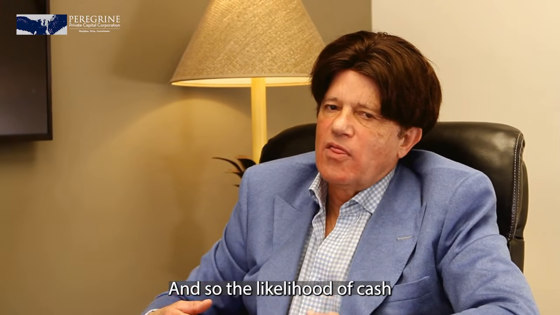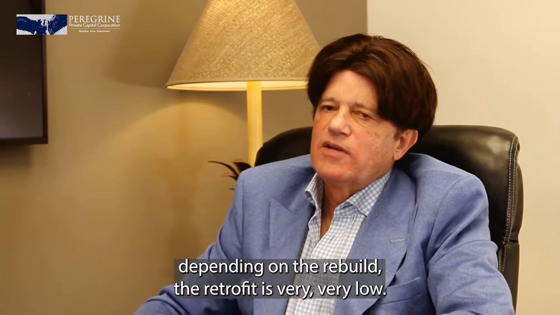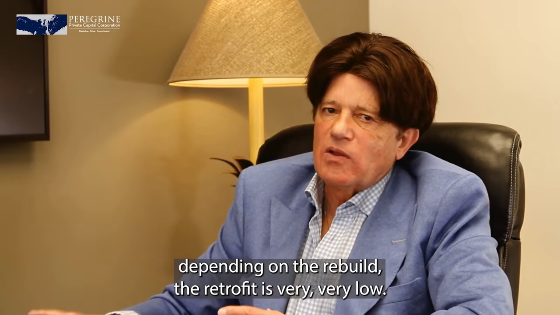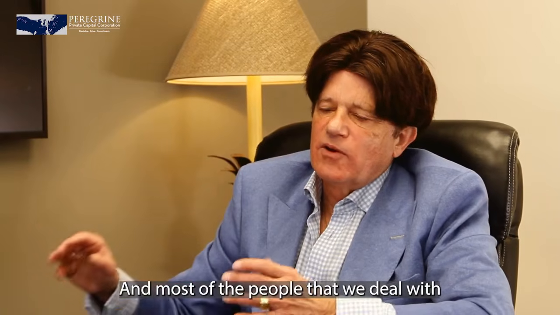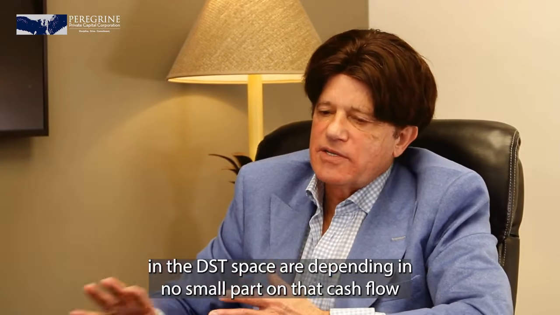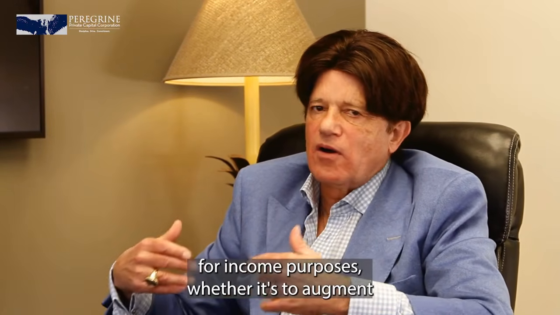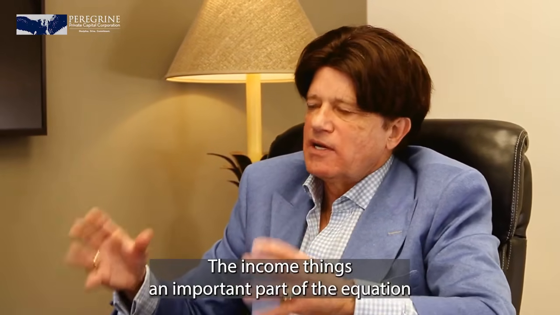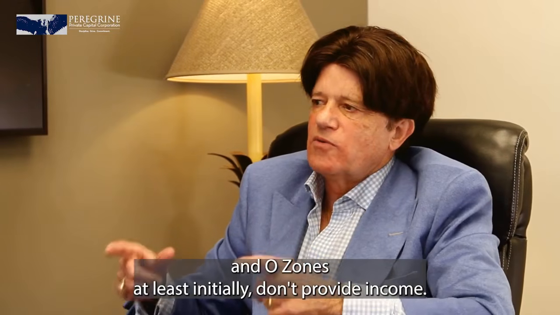And so the likelihood of cash flow in the first 4 or 5 years, depending on the rebuild, the retrofit, is very, very low. So most of them do not provide cash flow. And most of the people that we deal with in the DST space are depending in no small part on that cash flow for income purposes, whether it's to augment earned income or part of their passive income stream in retirement. The income thing is an important part of the equation, and OZ zones, at least initially, don't provide income.